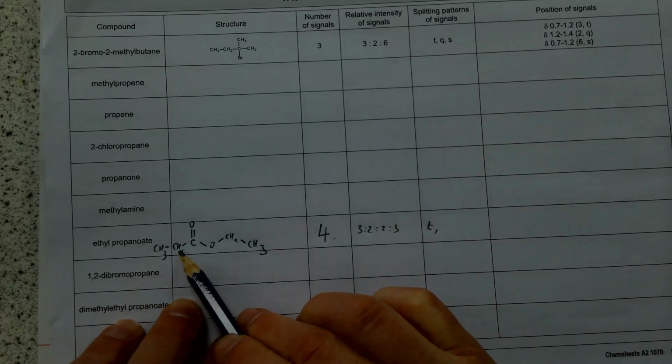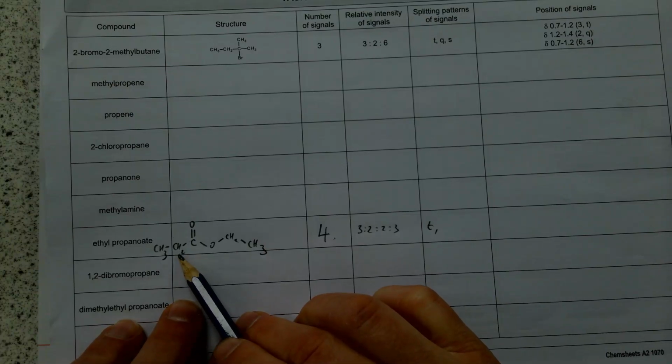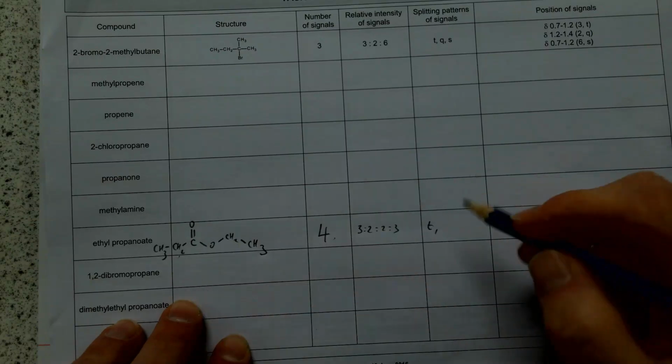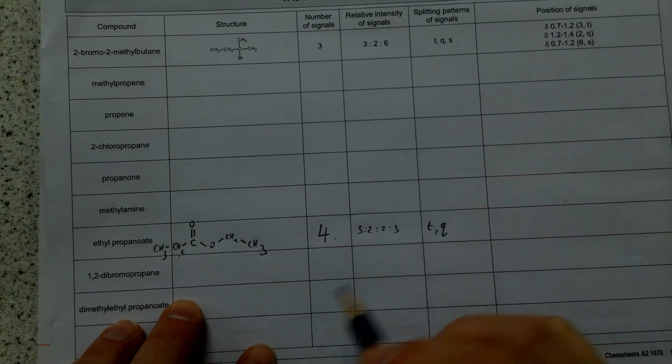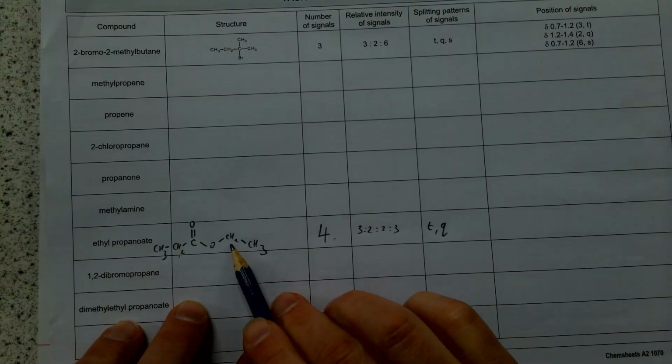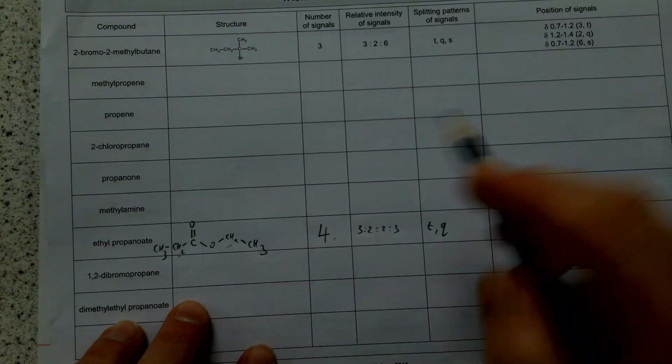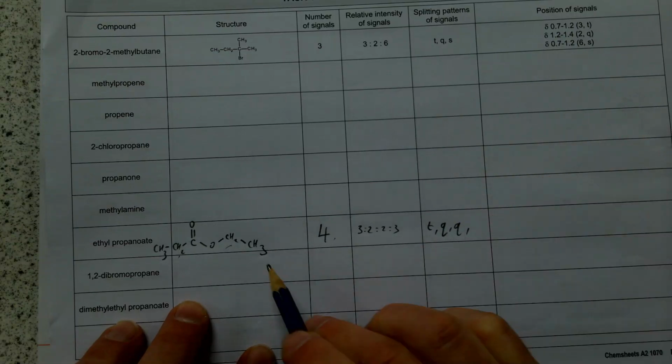This one here. Try again. Quartet. These two here, quartet again, and then the last one, triplet.